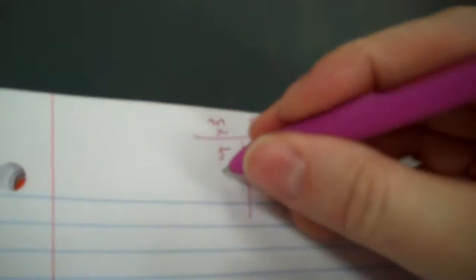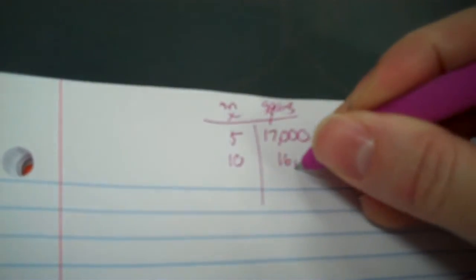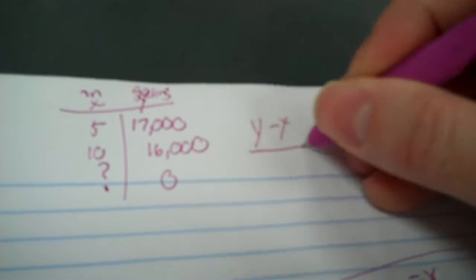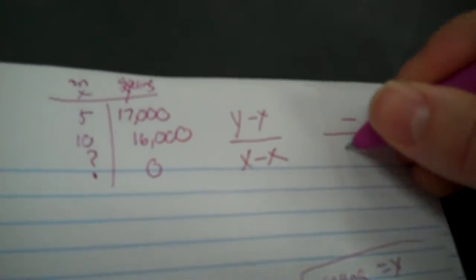Then later on, 10 minutes, 16,000 gallons. Then later on it says 0 gallons, but I don't know how many minutes that is. Well, that's what I'm trying to figure out. How many minutes go with the 0? Well, if I know two ratios like that, I can use my Y minus Y over X minus X to figure out my gallons per minute.